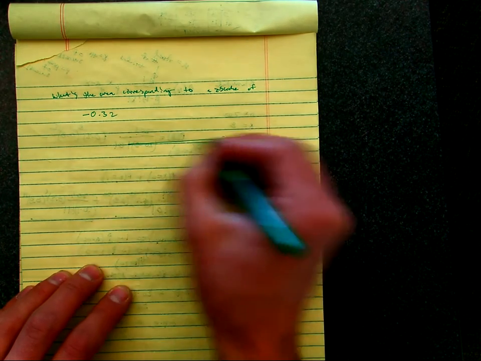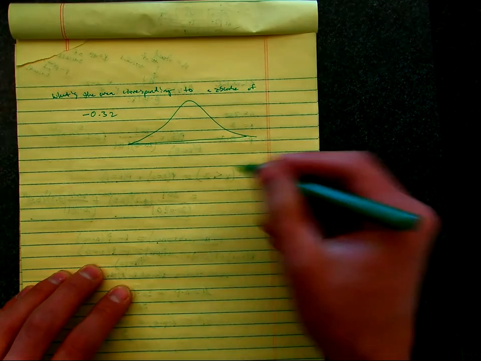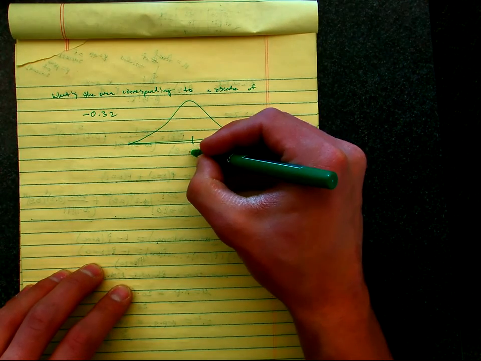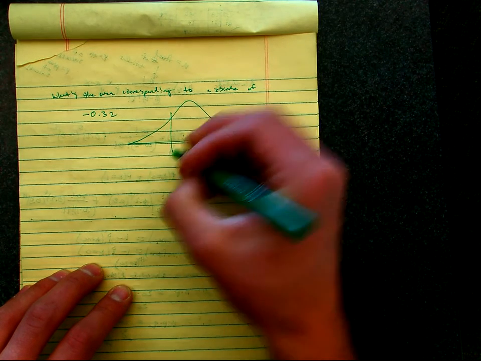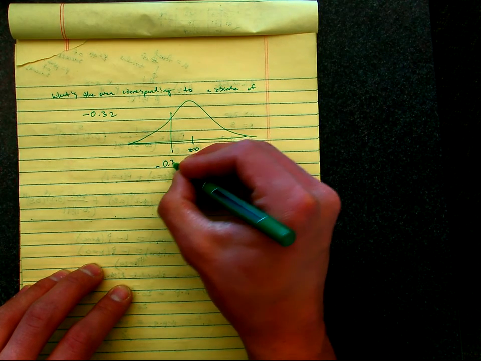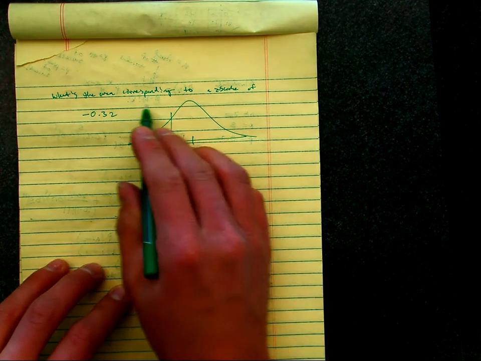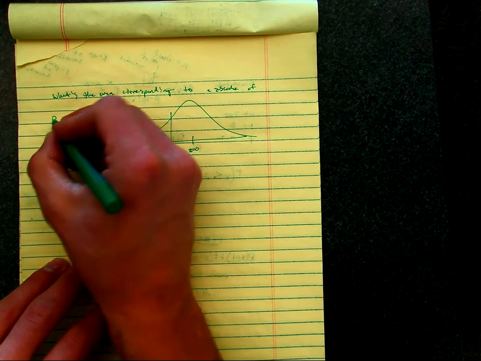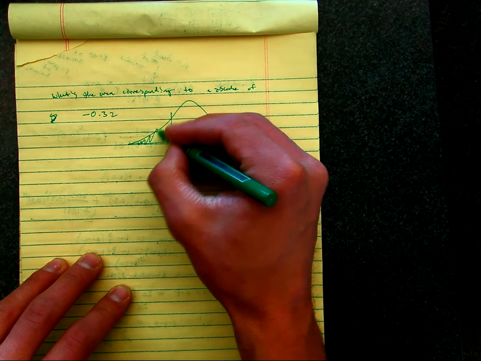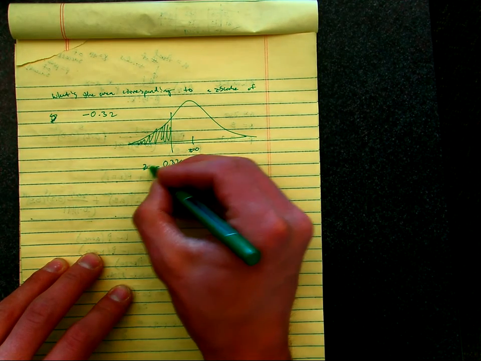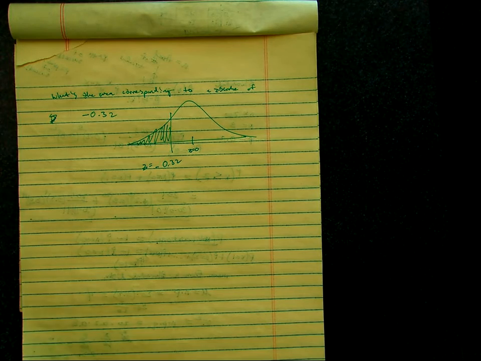So let's make our distribution, graph it out. That doesn't look very good, but for z-scores, this is where the mean is 0. Negative 0.32 would be there. And if we're saying the probability, we want to find the probability of maybe less than. So if we find this z-score here, we'll go to our table.